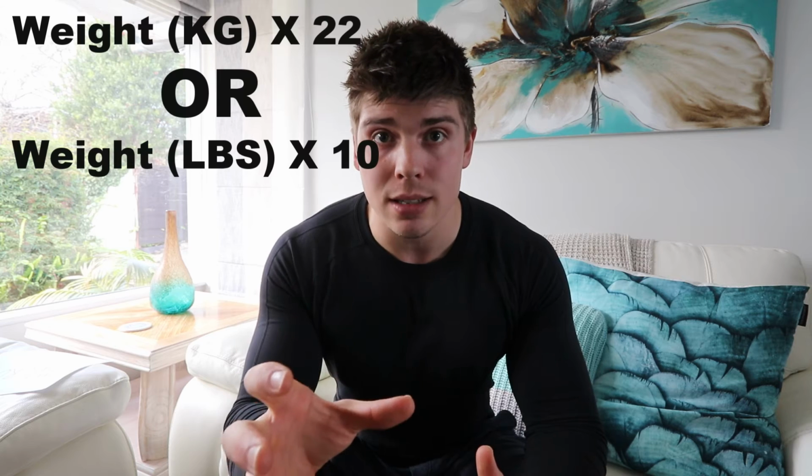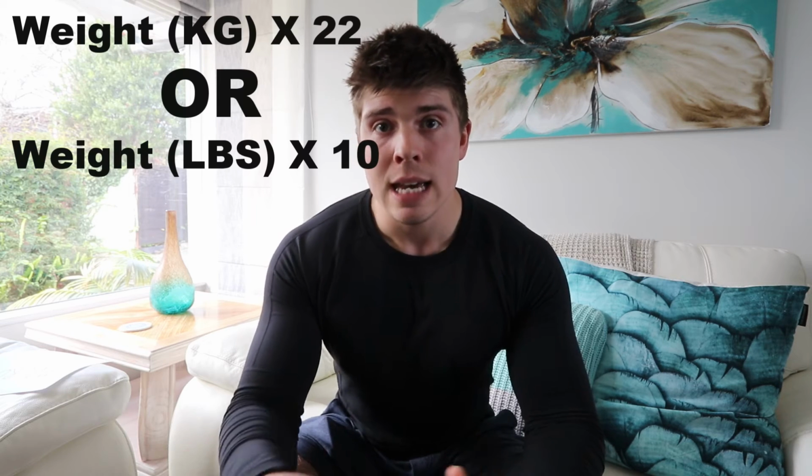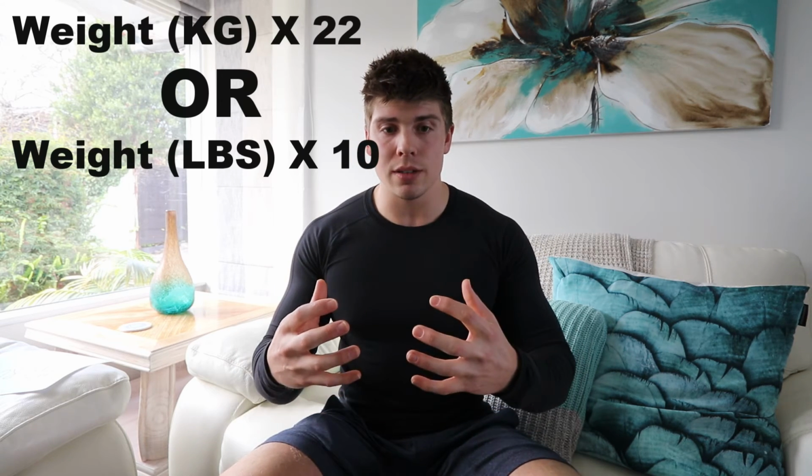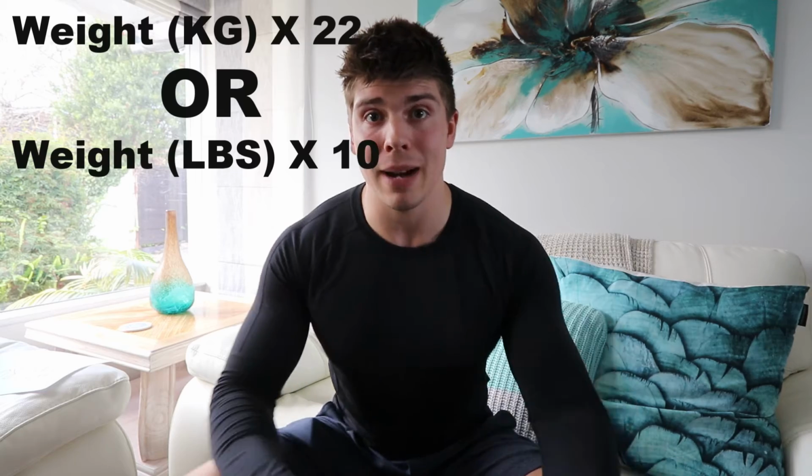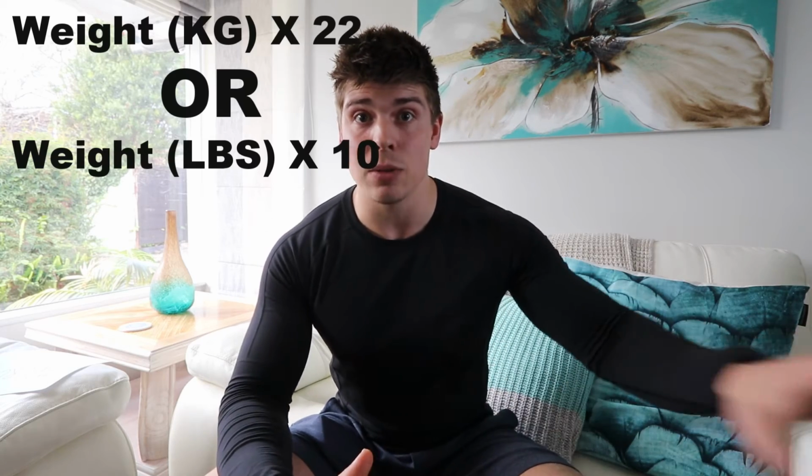Another way that we can calculate our maintenance calories is, I work in kilos in terms of weight, so times your body weight by 22. Okay, if you're working in terms of pounds, you'll times your weight in pounds by 10.